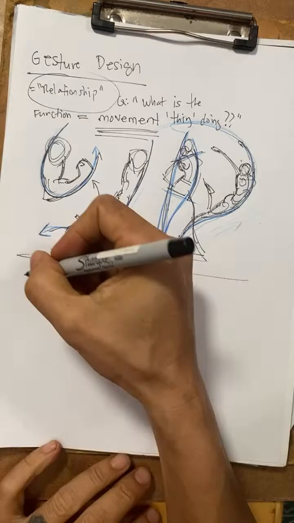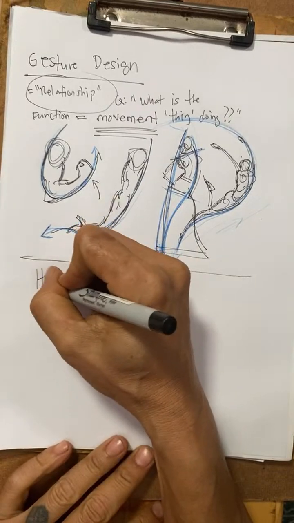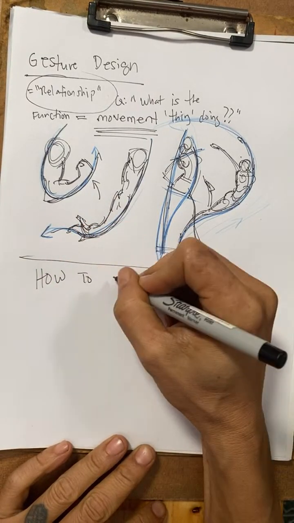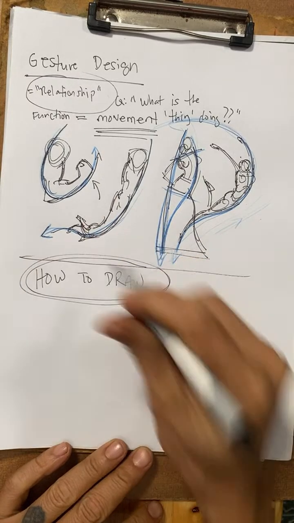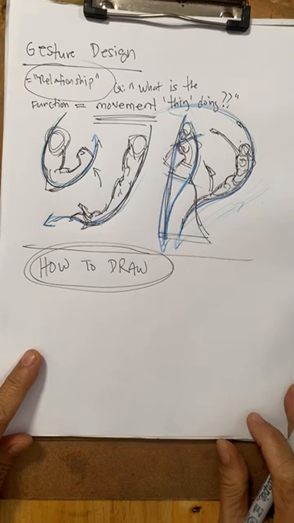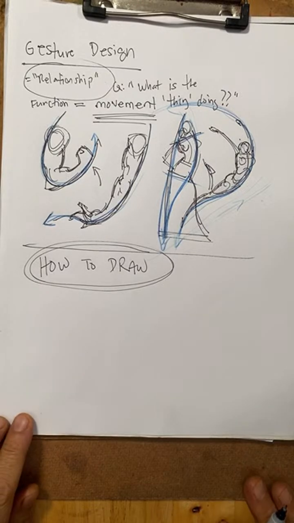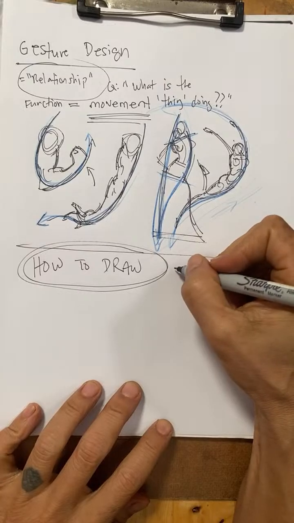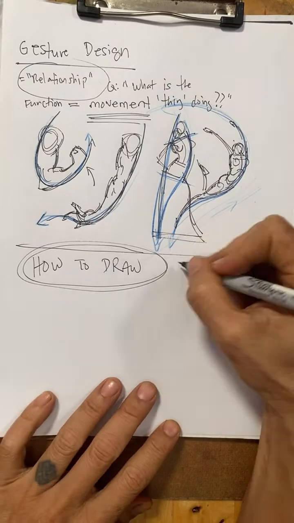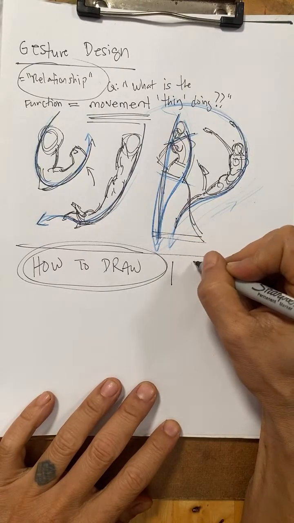Now, let's talk about how to draw. This is a big one. How to draw a gesture. Well, typically, number one, gesture comes in a couple forms. Typically, they're going to be in these forms.